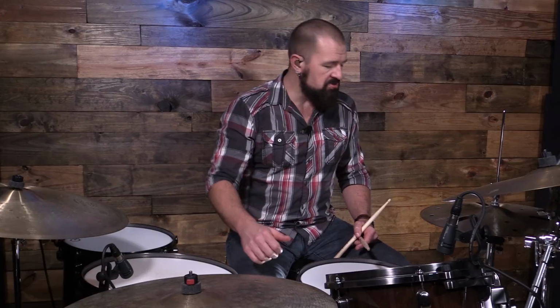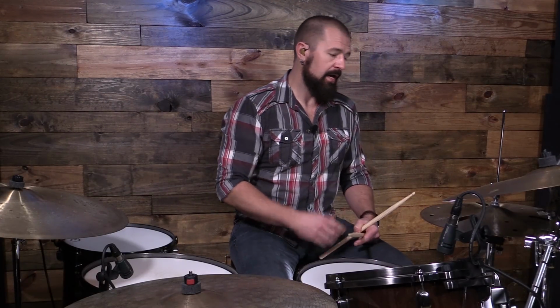After we get that down, we want to add the kick drum. I'm just going to add it on quarter notes. Goom, goom, that's what we call four on the floor. So I'm going to add that on quarter notes, five notes for every quarter note, and that sticking's going to lay out evenly.